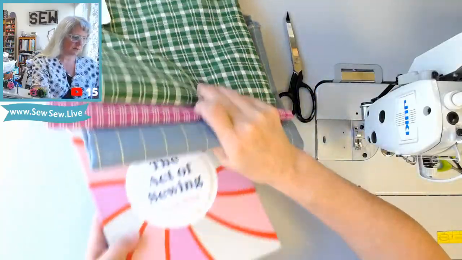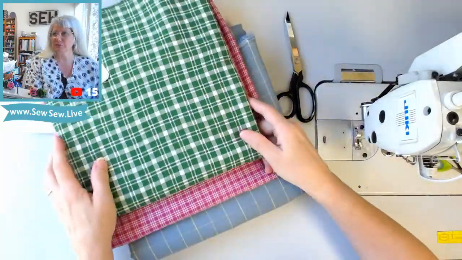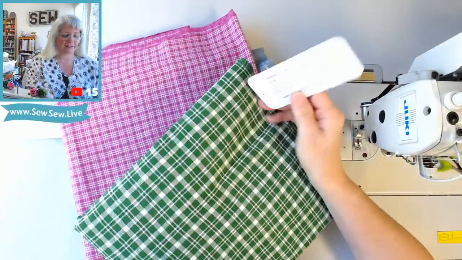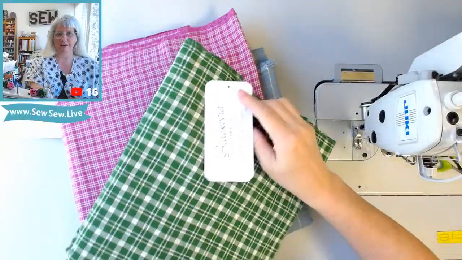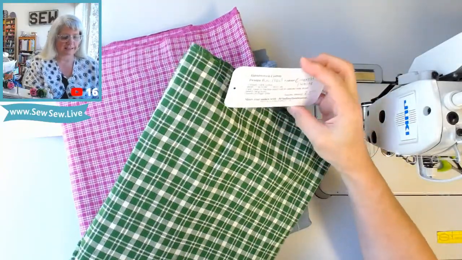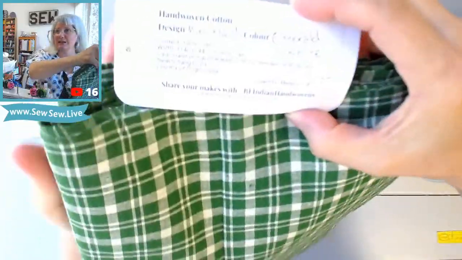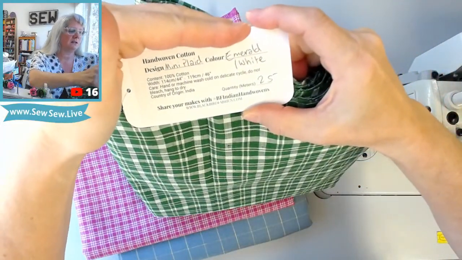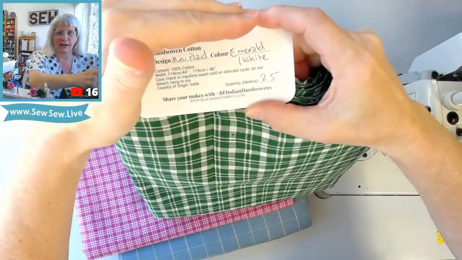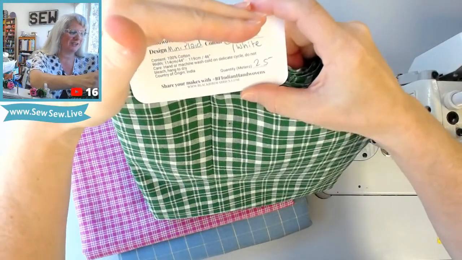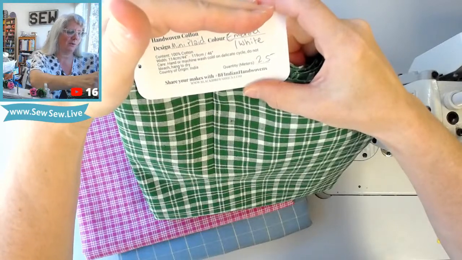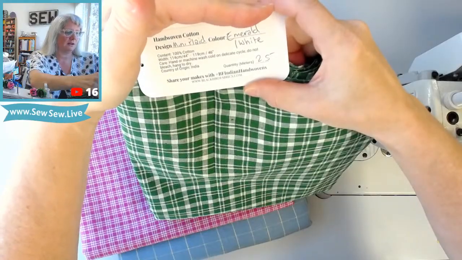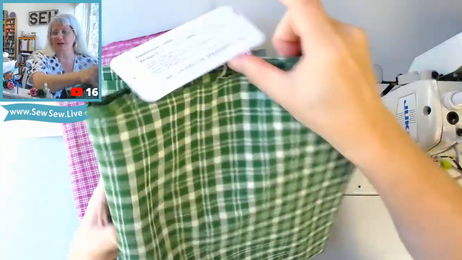I told you guys I've been buying a little bit of fabric lately. This is all from Blackbird. Okay, I have to say, Blackbird does the best job at this. This is so over and above, but every fabric you get from them has this tag, and it says all kinds of stuff. It tells you even this fabric's hashtag. It tells you the content, the width, the care, where it's from, how much you bought, what it's called. Yeah, I just love that they do that.